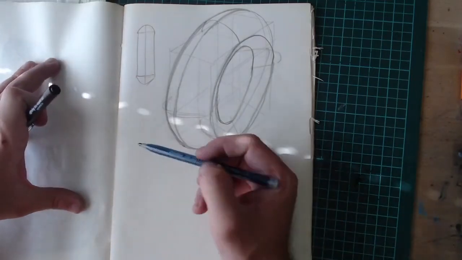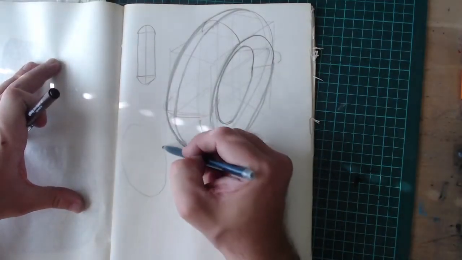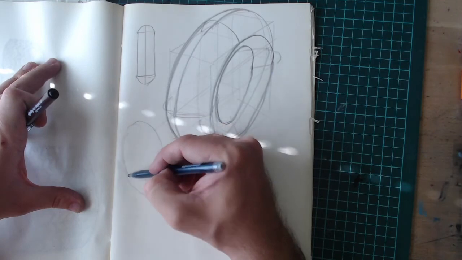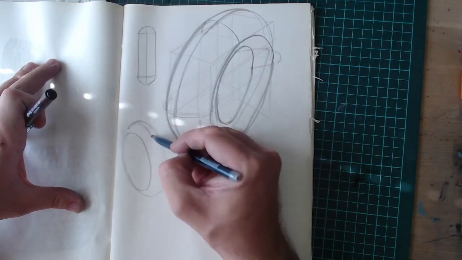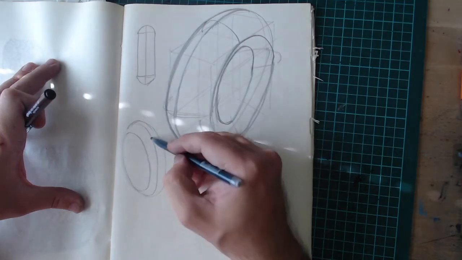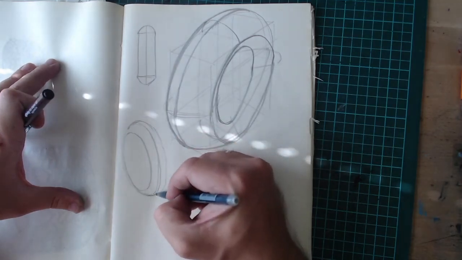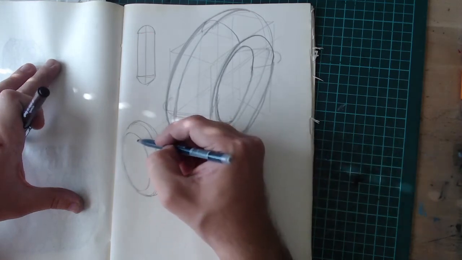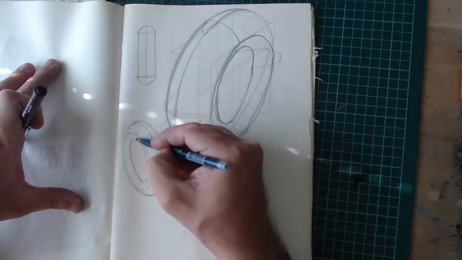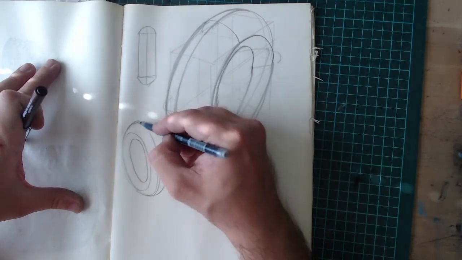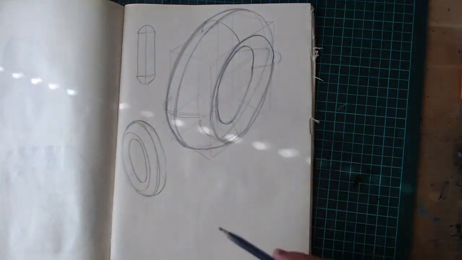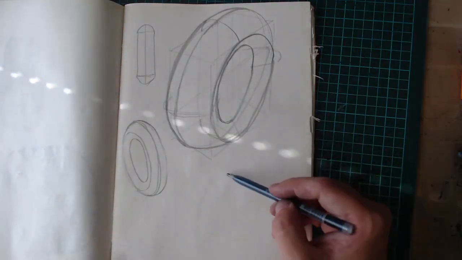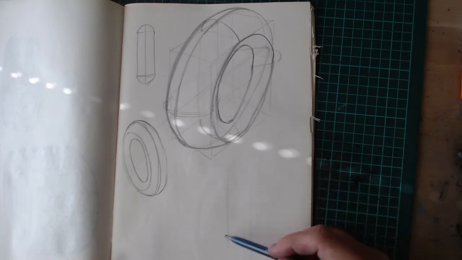Or we can draw this wheel like this. Kind of like this. Or like this.